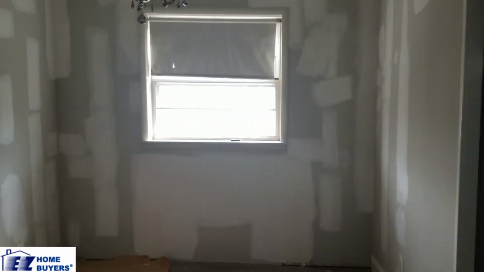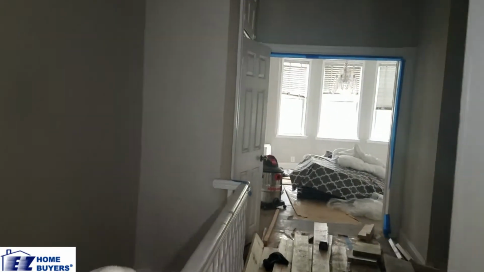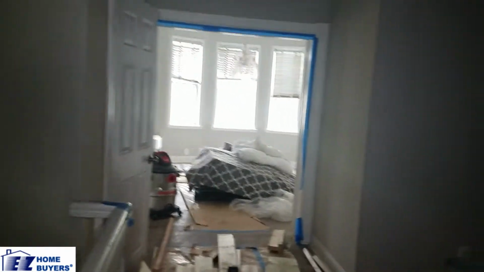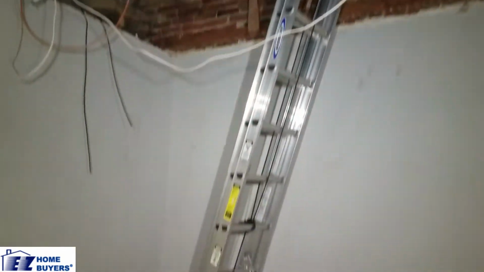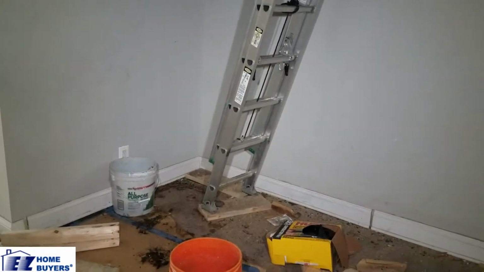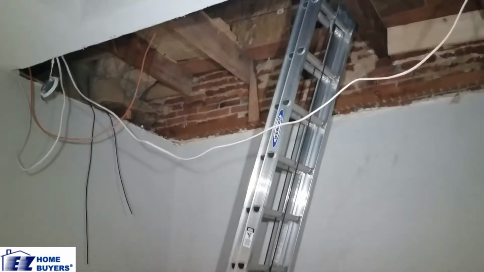But as you can see, all throughout the property, we have this kind of industrial look. We're also adding a deck, and we're going to access that deck through the inside, not through the exterior.